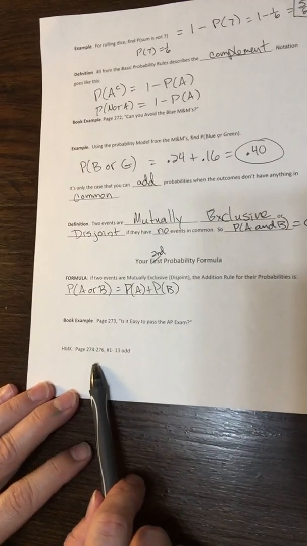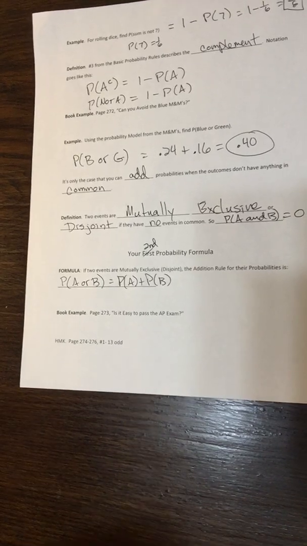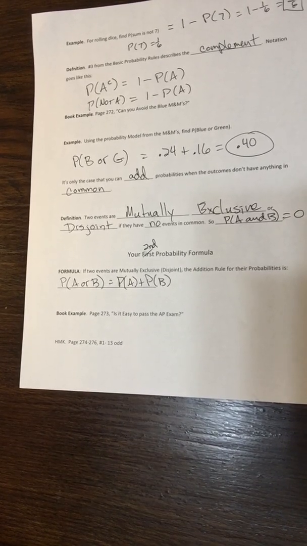Okay, that's your notes for today, people. Your homework is on pages 274 to 276, 1 through 13 odd. I will make sure that the answers are posted so you can see how you did.